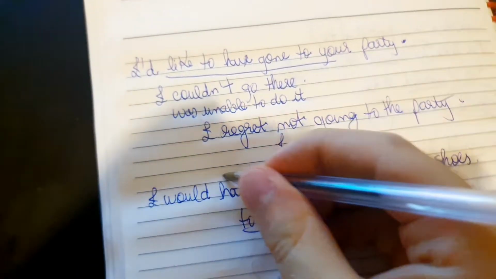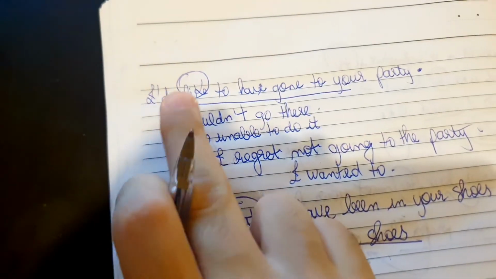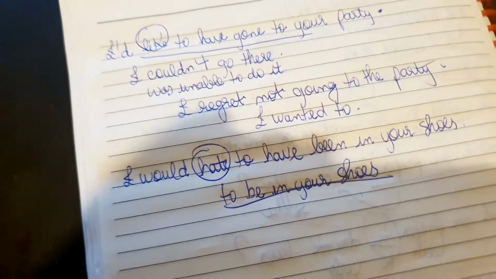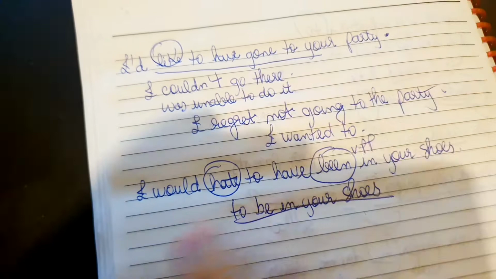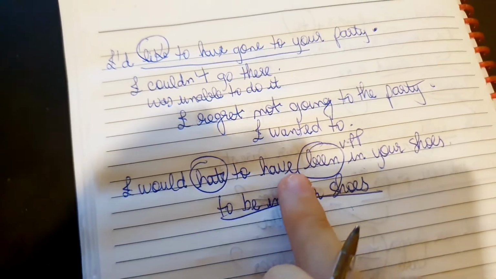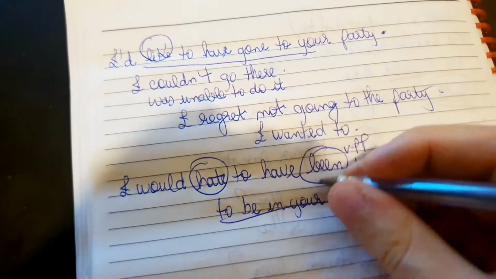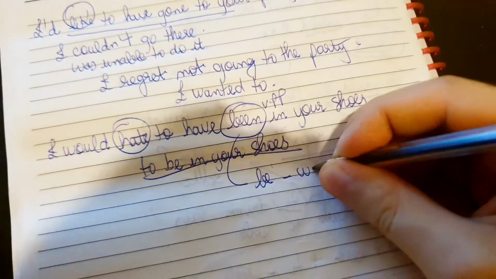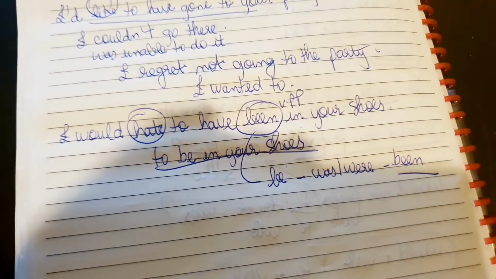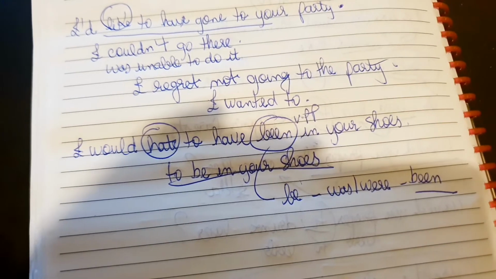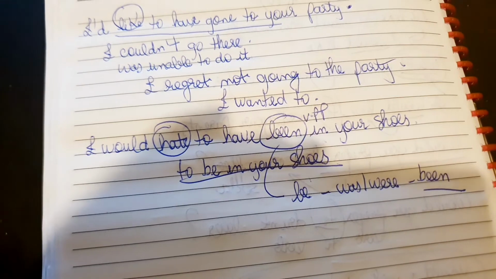So you can use all the verbs as well. It doesn't necessarily have to be like. You can say I would like, I would hate. There are other possibilities to use the expression would, verb to have, verb in the past participle, right? Been is the past participle of be: was, were, been, right? Remember? Okay. And that's it. I guess it sums up everything.